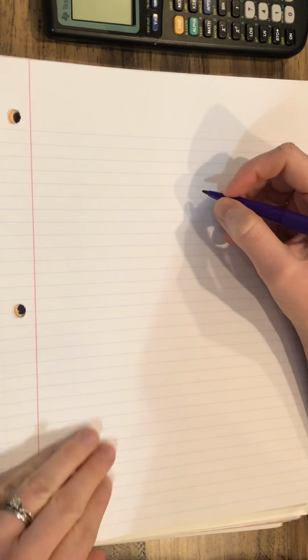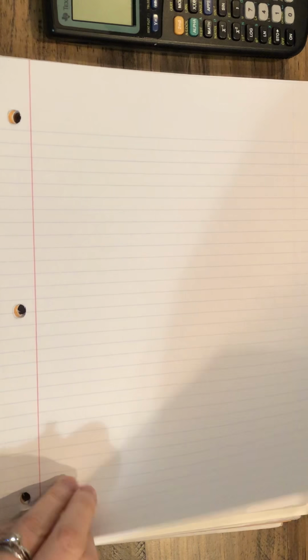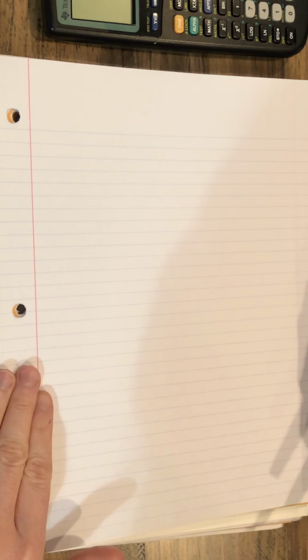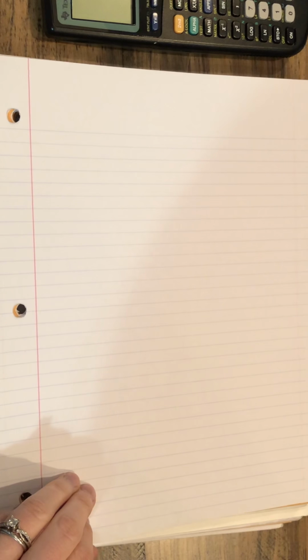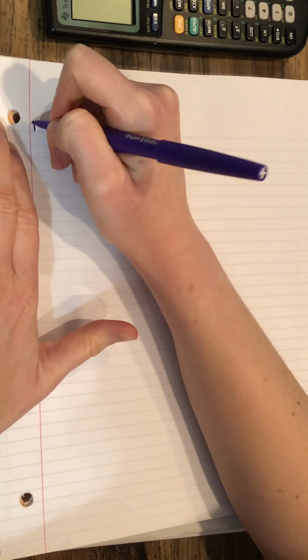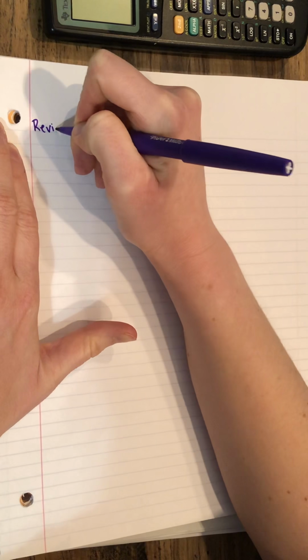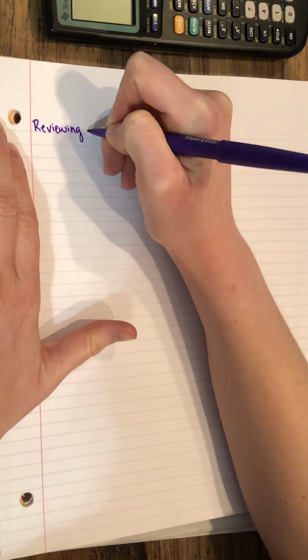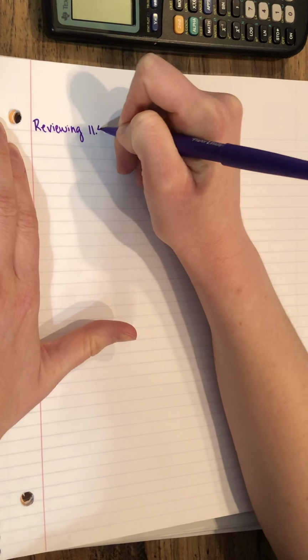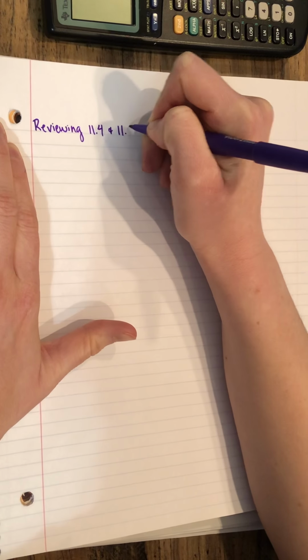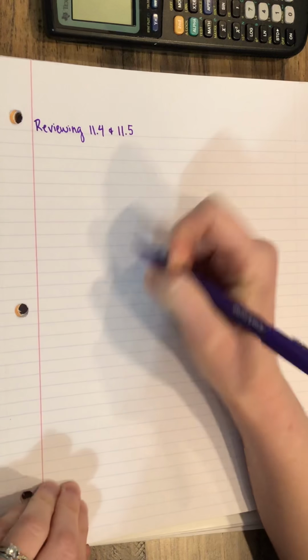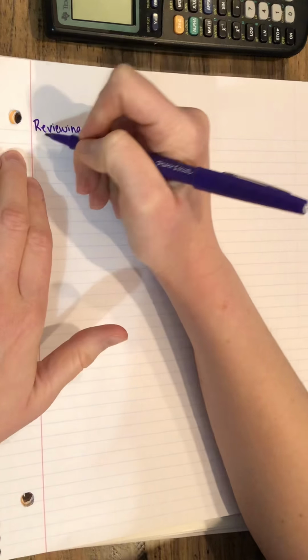If you prefer to scan, you're going to want to do this on regular loose leaf paper, but if you just want to take a picture of it and email it to me, then you can use a notebook. So we're just going to get started. This is reviewing 11.4 and 11.5. Okay, and we're going to start with 11.4.